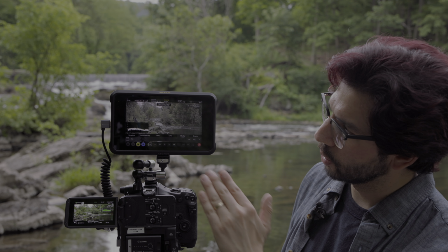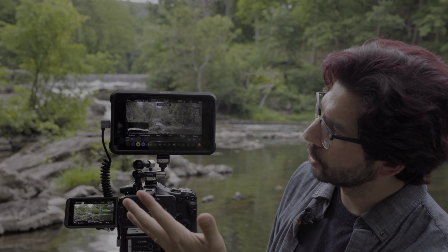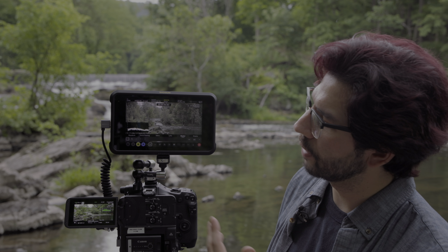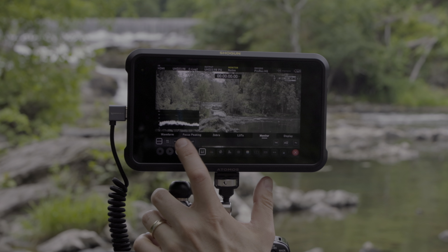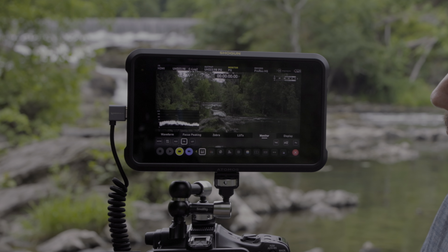Now, what you're seeing is the original, and this is kind of showing you everything that is coming right off the sensor. But let's switch over to PQ, which is the HDR mode. And now you can see there is some added contrast, there is more color, it's really popping compared to what it was, but it's pretty dark, right?